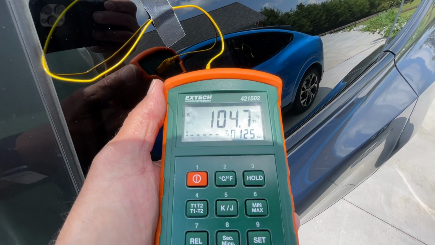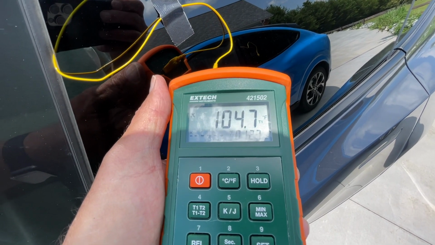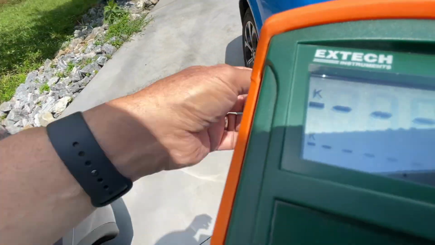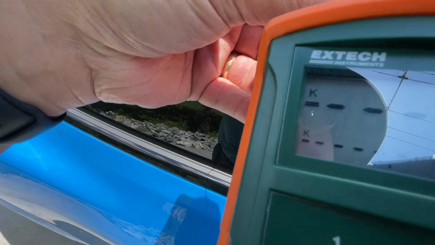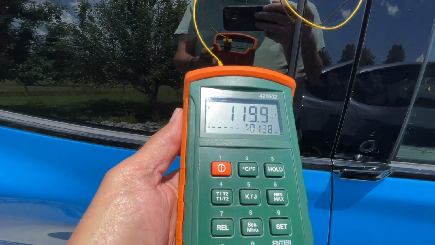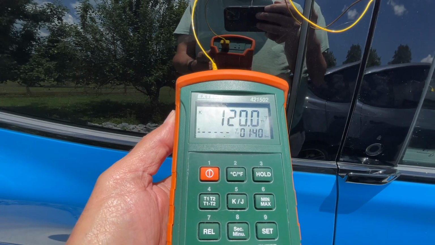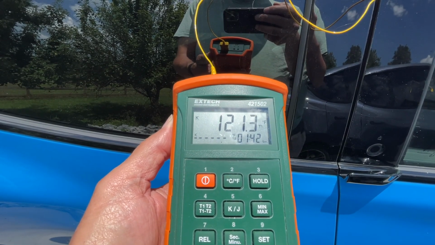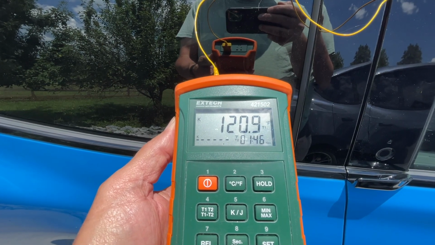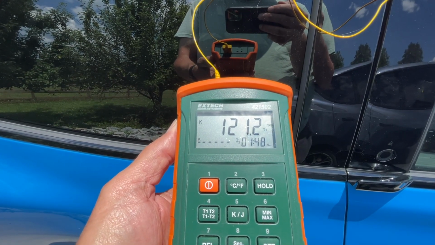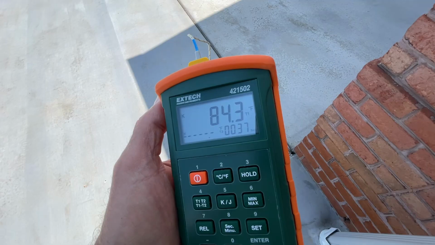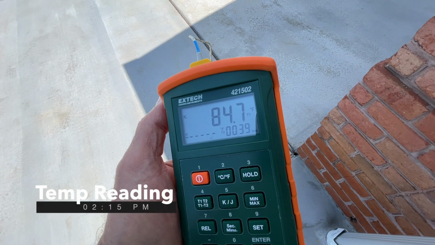Tesla is showing 104.8 here. Take a look at the Mach E. Looks like 121.2. Yeah, you can feel the warm air come through.